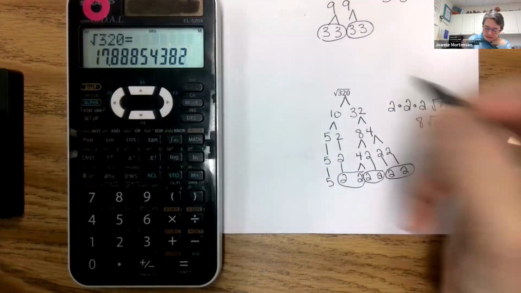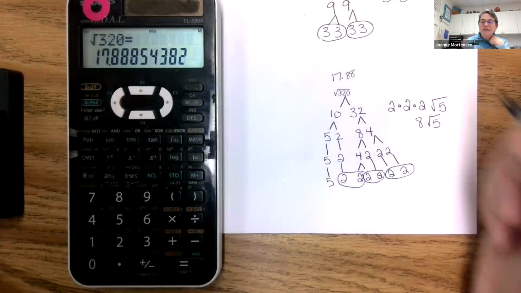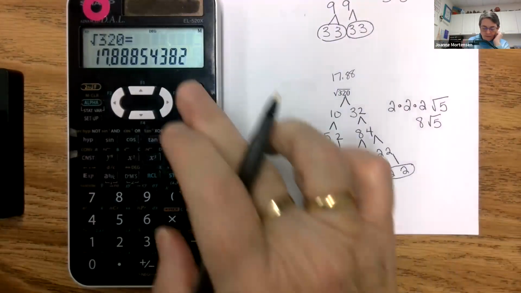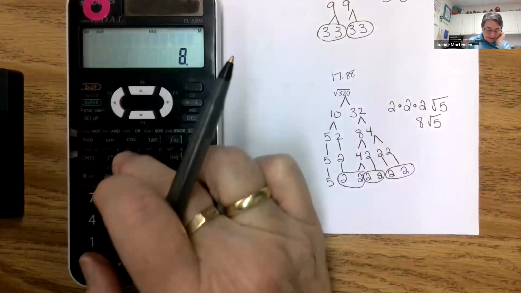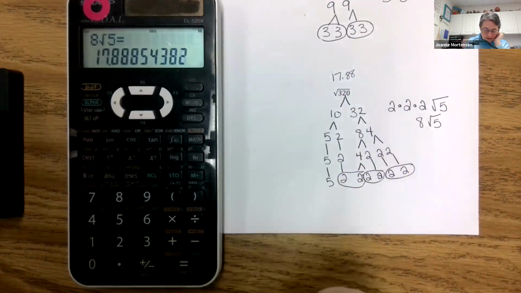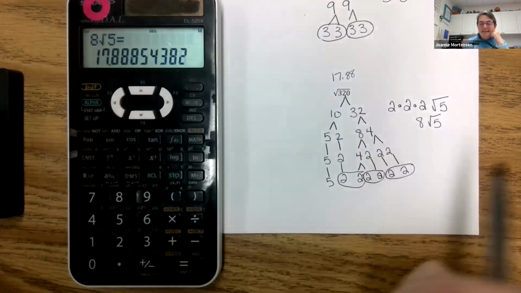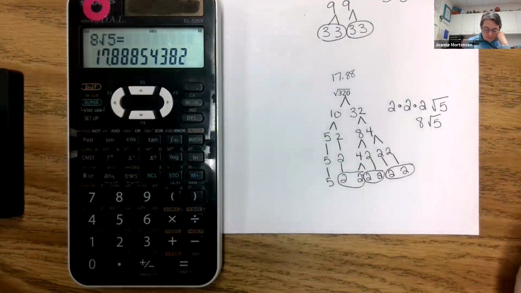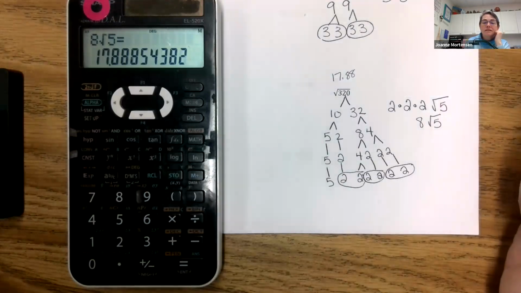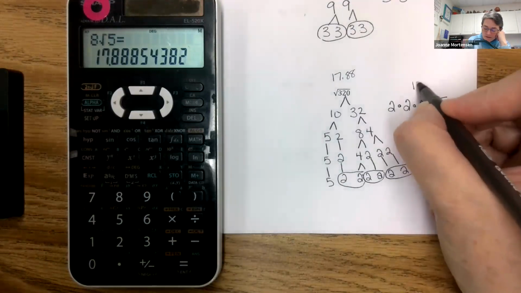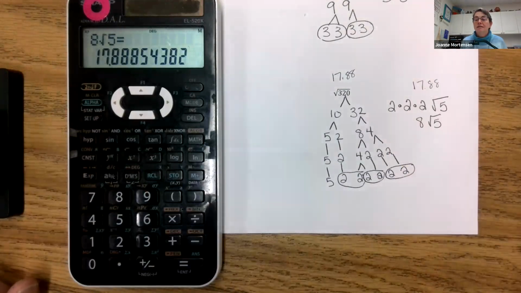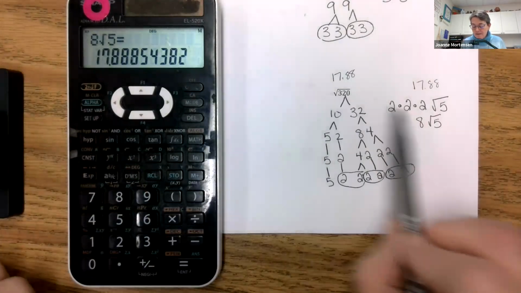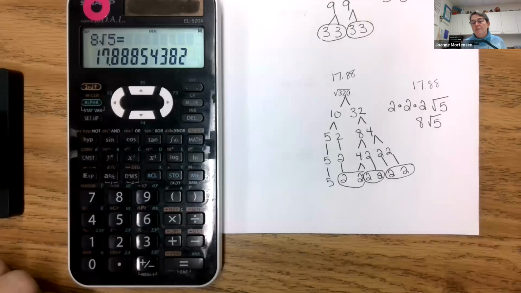And I'm just going to write 17.88. It's 88 something. I don't care. I just want to see if I go 8 times root 5. So 8. Now, I'll try this. Root 5. Woohoo! Look at that. I didn't even have to hit the multiply button. That was the same number, 17.88. And I know I didn't round properly, but it's okay. Let's move this. So we're golden. So that's what I'm saying, is that this and this are exactly the same value.